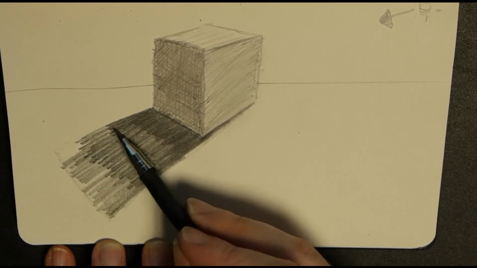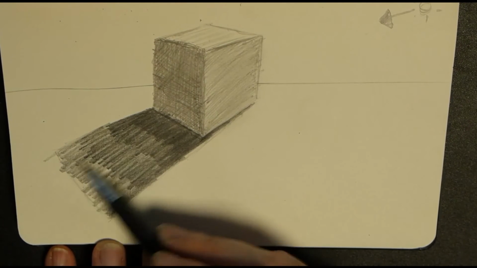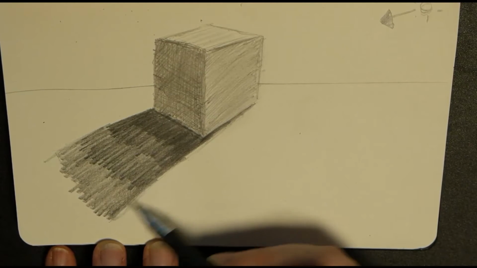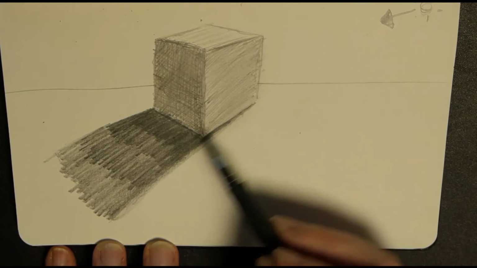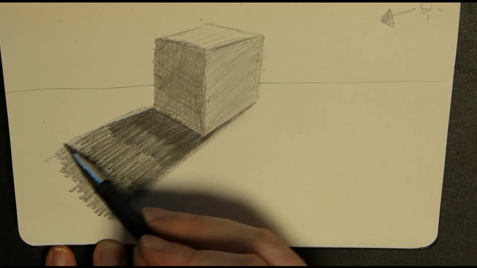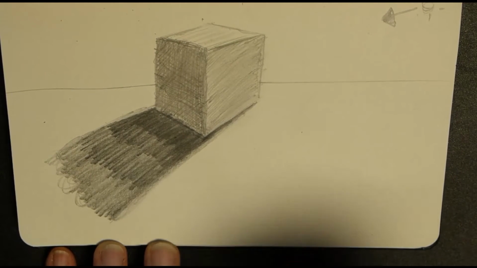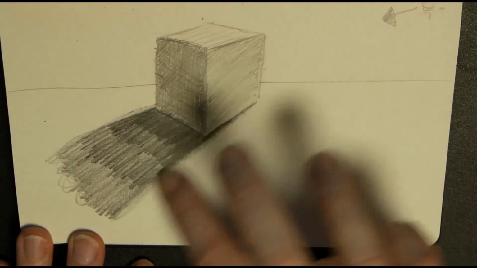And they kind of fade out into the soft edge, which is the next thing that we're going to create by going a little over the edge and giving it just a little extra here and there. And then we can just take our finger.